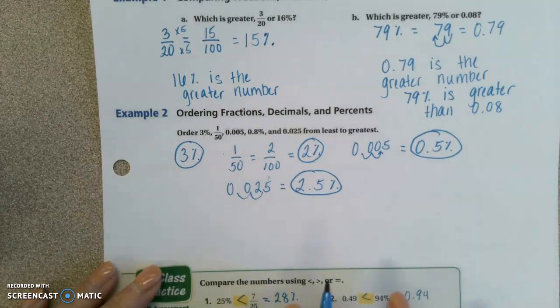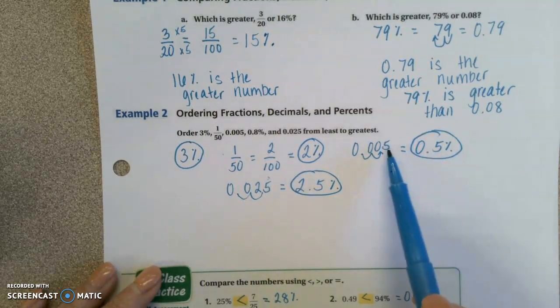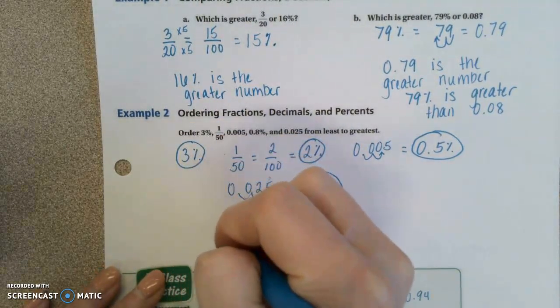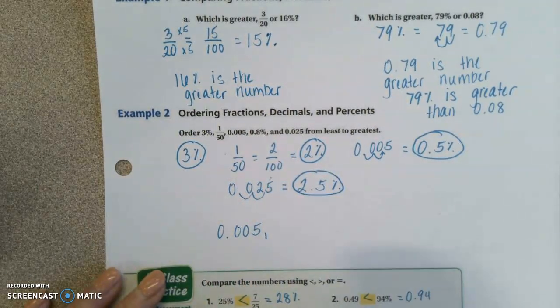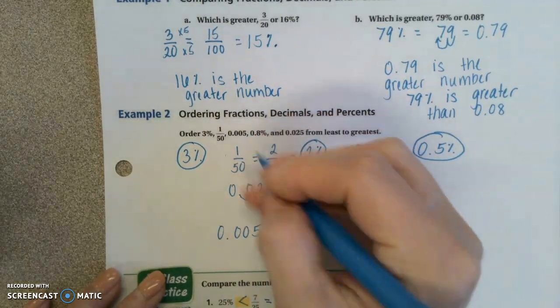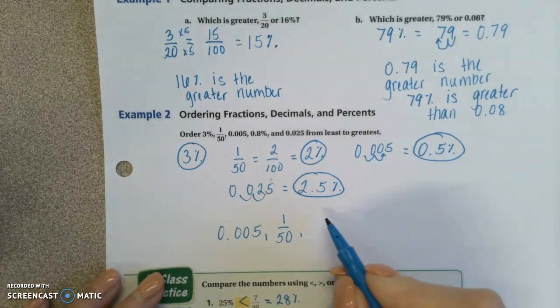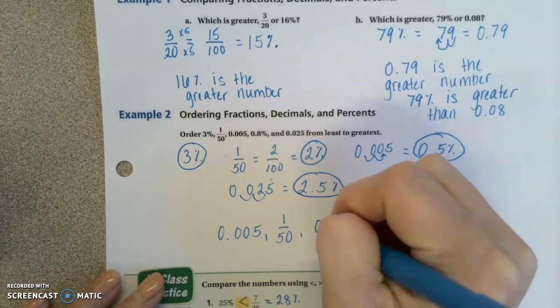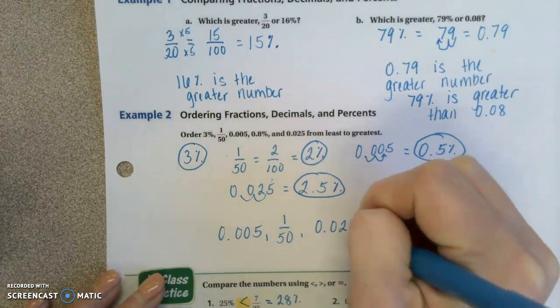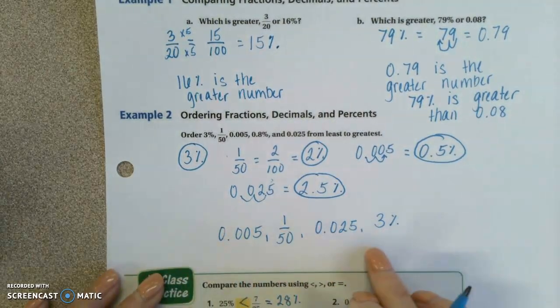So now I can take those 4 numbers and put them in order from least to greatest. So my smallest one is the 0.5%, which is 0.005. Then I have the 2%, which was 1/50th, then the 2.5%, which is the 0.025, and then the greatest one was the 3%. From least to greatest.